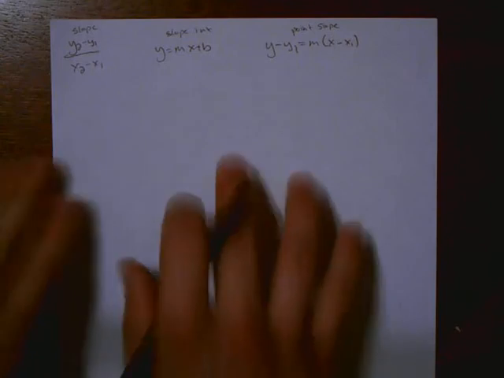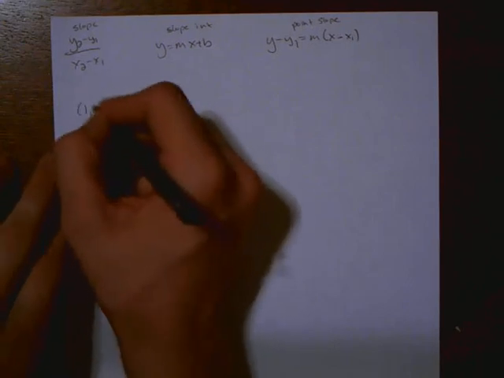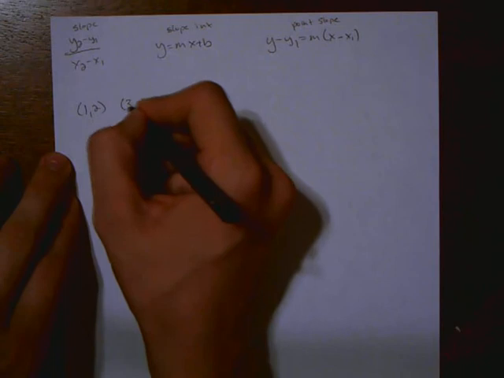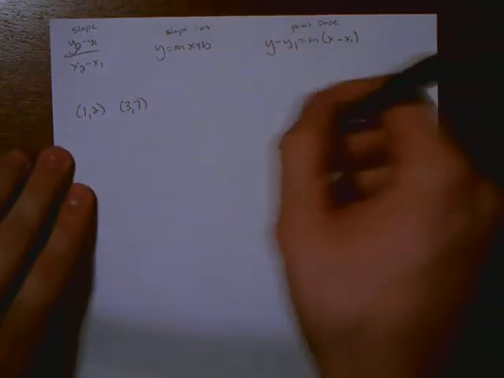First thing, you're going to get 2 points. So let's say I give you 2 points and I want you to tell me the equation of the line that passes through 1, 2 and 3, 7. So this is the line I want you to tell me the equation for. 2 ways to go about it. I will show you both ways. I'll show you both ways again with another example. Well, with 2 more, in fact. So this way is the most common way.